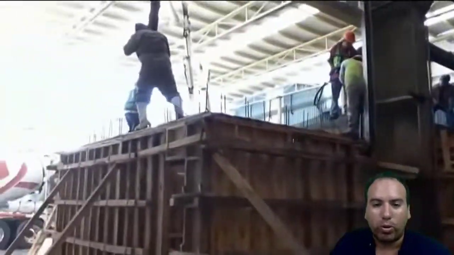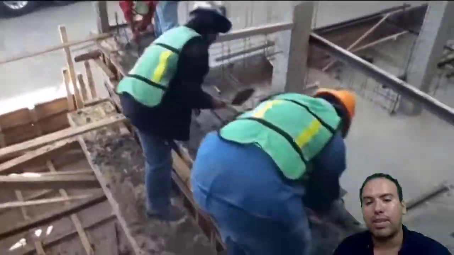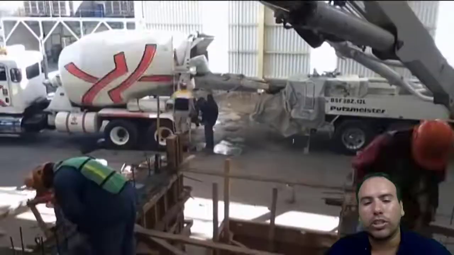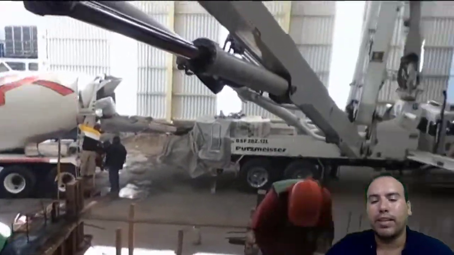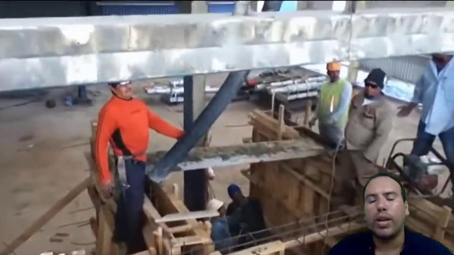Now, removal of props to slabs is also important. For a slab spanning up to 4.5 meters, it's about 7 days, and for a slab spanning over 4.5 meters it is 14 days. Now, the removal of props to beams and arches spanning up to 6 meters is 14 days, and spanning over 6 meters is 21 days.